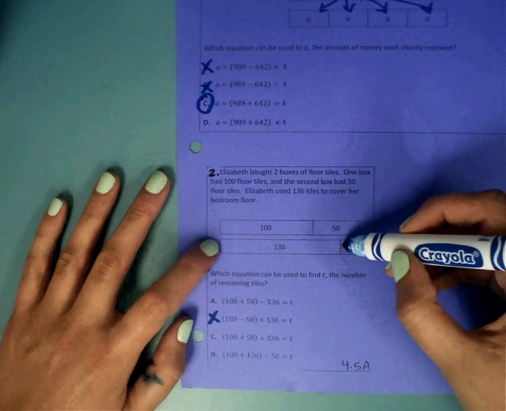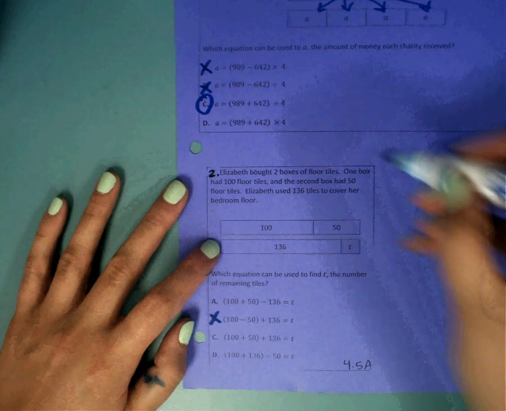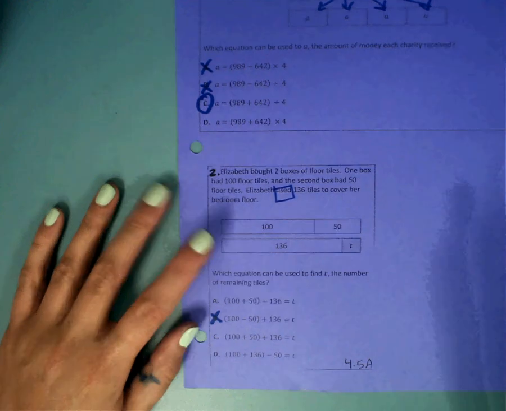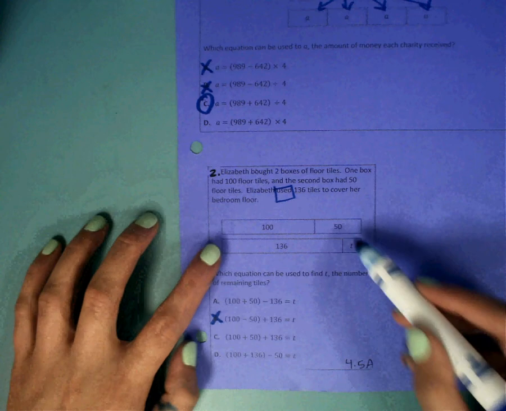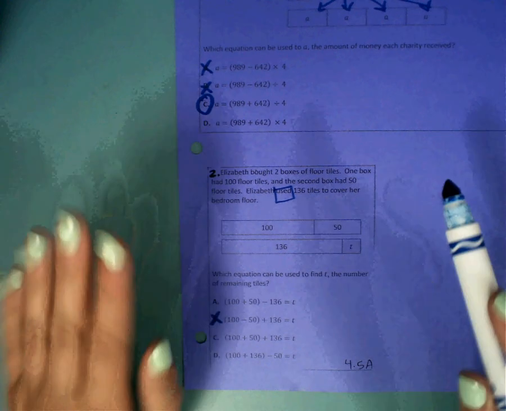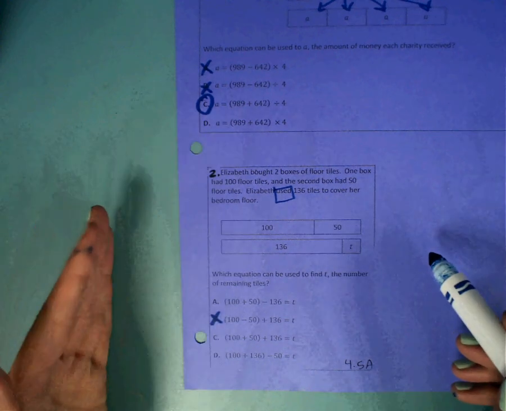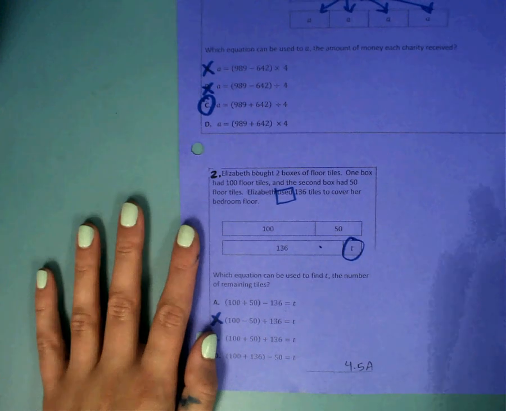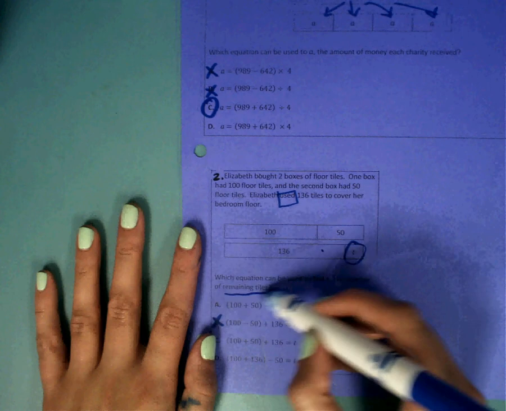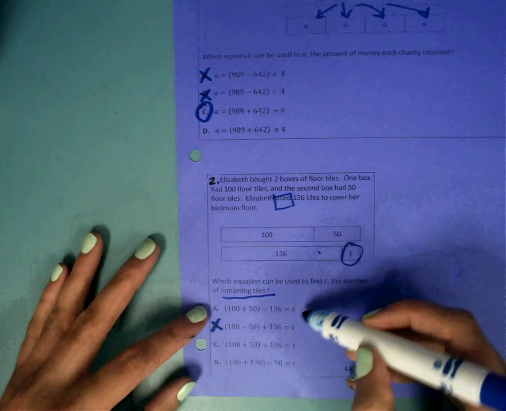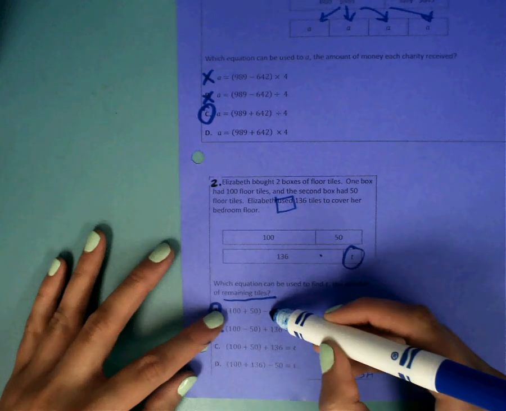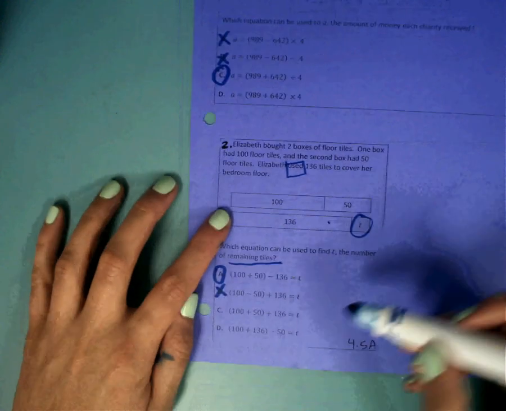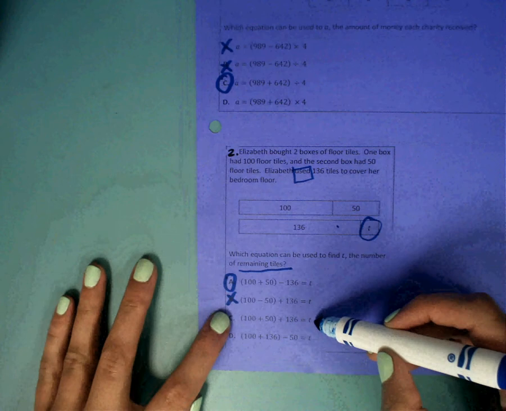After we find out how many tiles that she started with, then she used, which means what? Subtracting. She used 136 of them, okay? So we need to add up that 100 plus 50 to find out what our whole is, and then we're going to subtract the part that she used, and that'll tell us the part that she didn't use, the part that is left, the remaining tiles, which means the answer has to be A. 100 plus 50, then subtract the 136, and that will equal T.